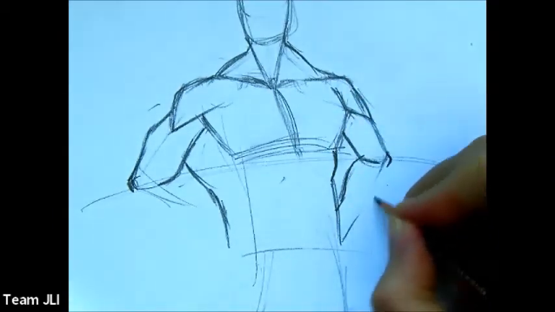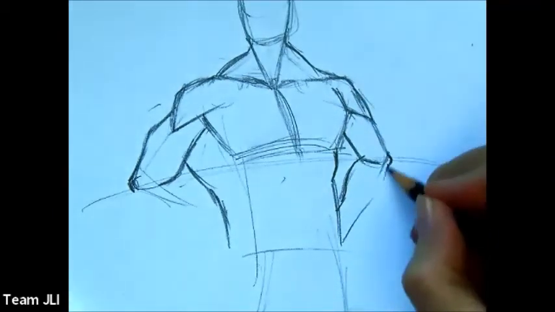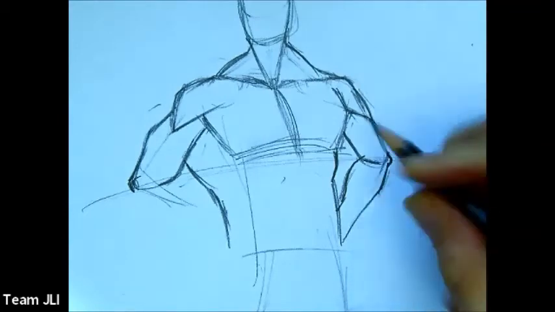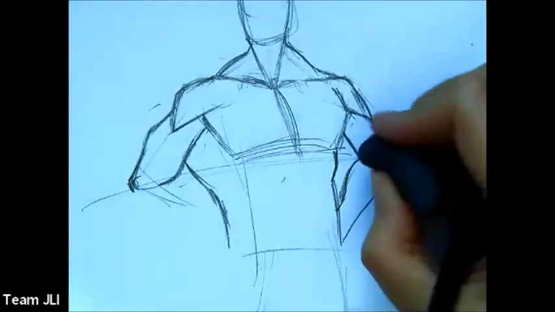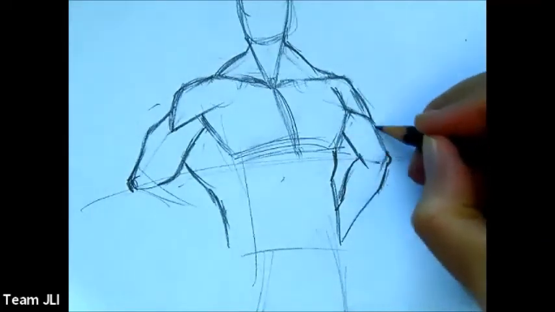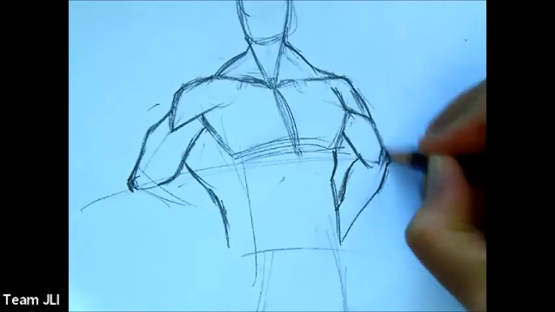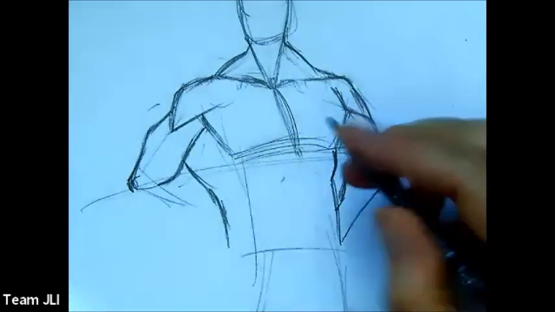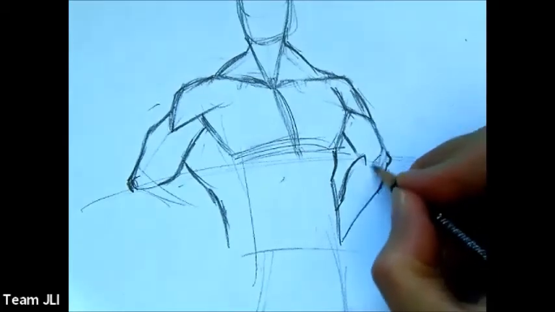You can do it on the other side too. You just have to make sure that it's a different curve or a little bit more angular than your curvy side. And the bicep is going to go right inside there. Oh, whoops, I just finished saying that this one was going to overlap the other one. Sorry about that.